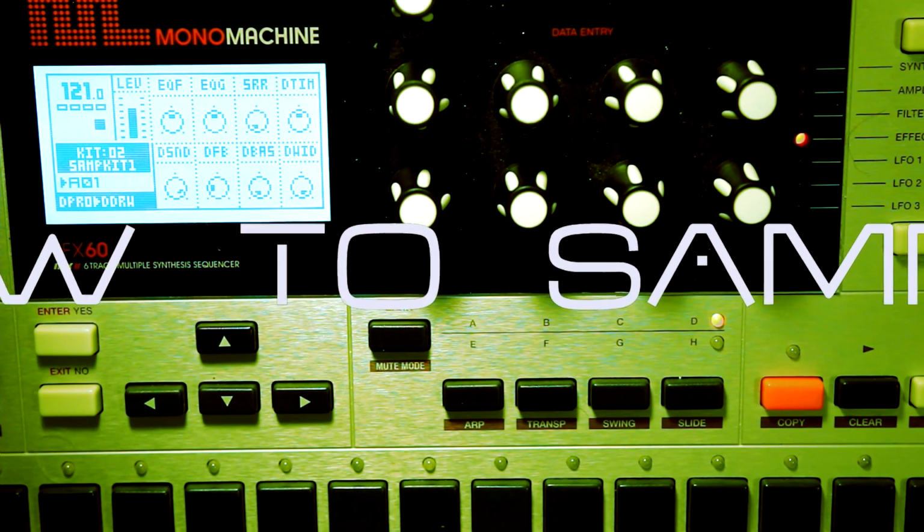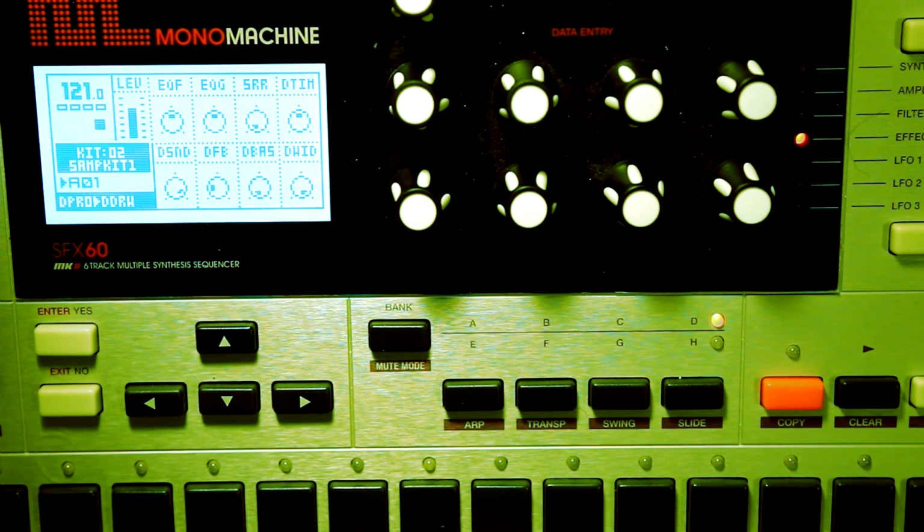I like to put the sample in the Octatrack and chop it up into a slice grid. For example, this sample here was sliced into 32 slices. You can use the slice to zero crossing option as well, and that makes for less clicky playback.